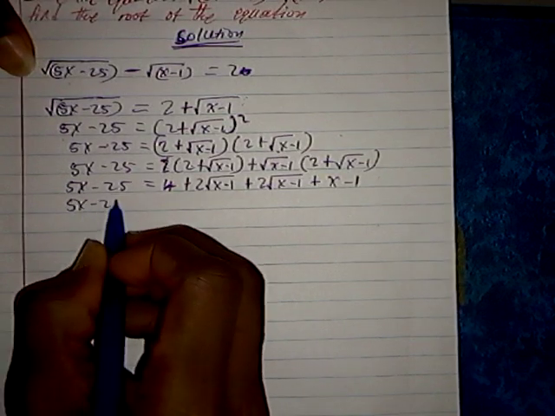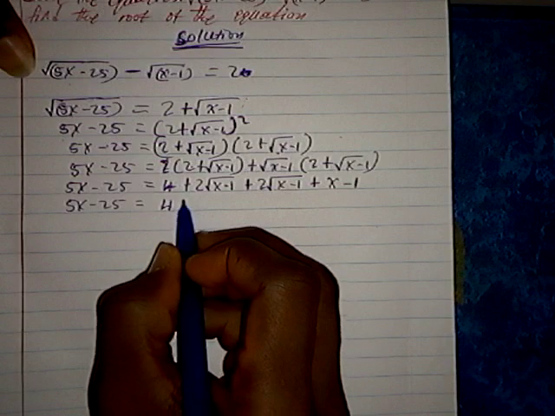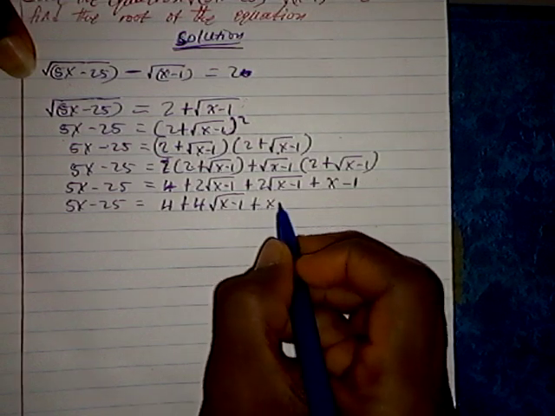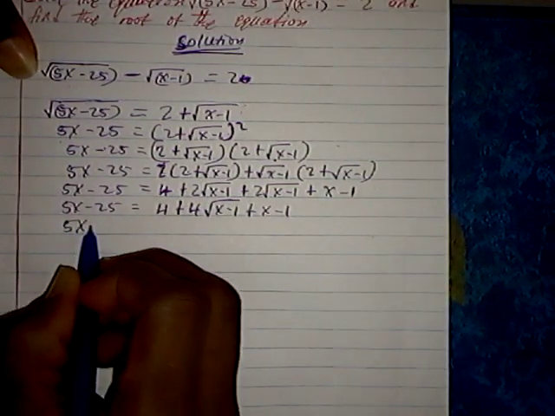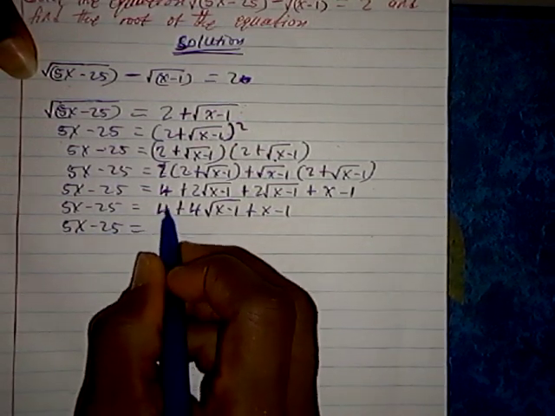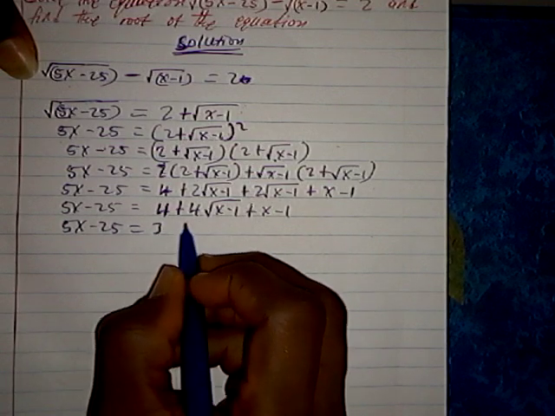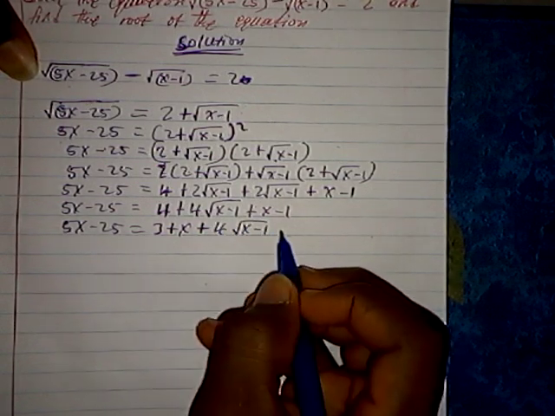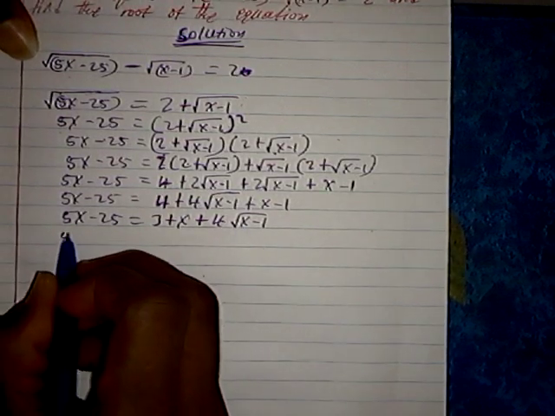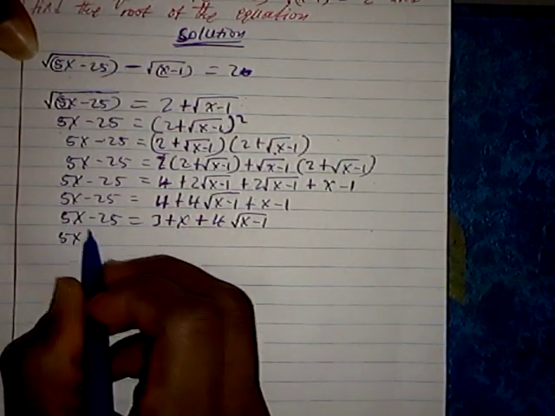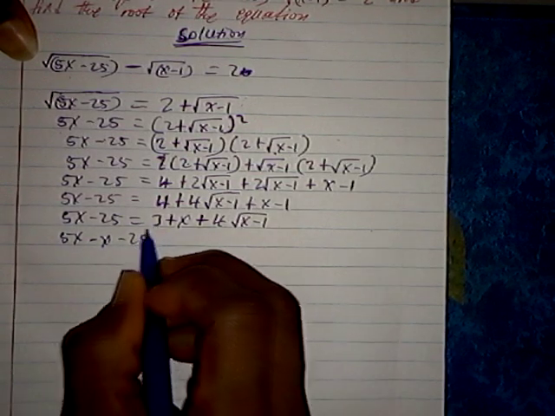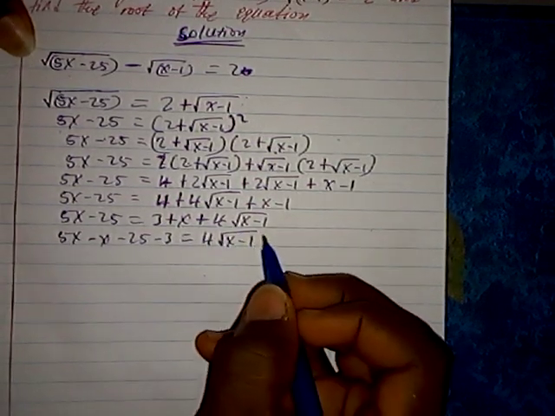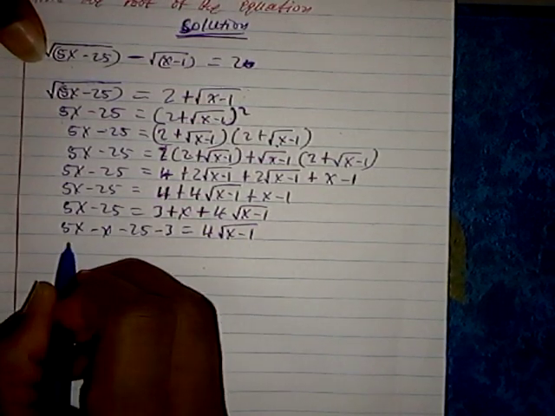So we say 5x minus 25 is equal to 4 plus 2 plus 2, which gives you 4 the root of x minus 1. You see it? Plus x minus 1. Good. We say 5x minus 25 is equal to 4 minus 1, which gives you 3, plus x, plus 4 the root of x minus 1. Now what are we going to do? We transpose. We say 5x, we transpose this x here, minus x, minus 25, and this 3 we transpose becomes minus 3, is equal to 4 the root of x minus 1. You see, 5x minus x gives you what?